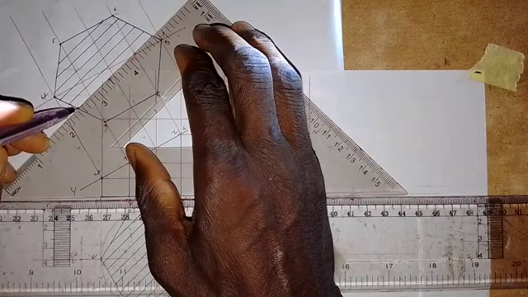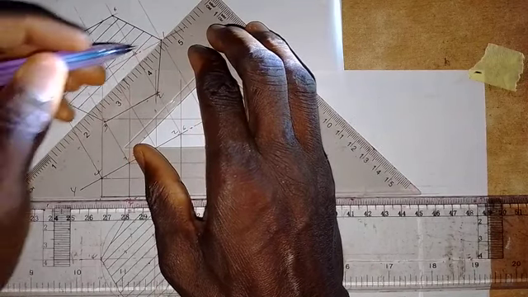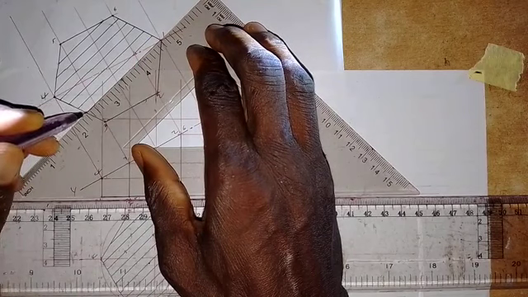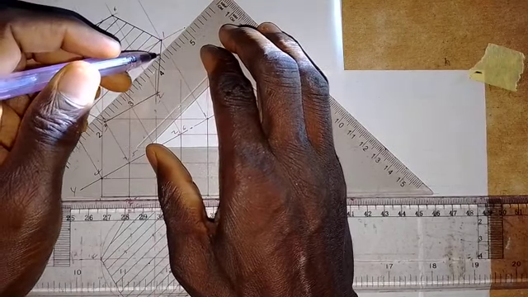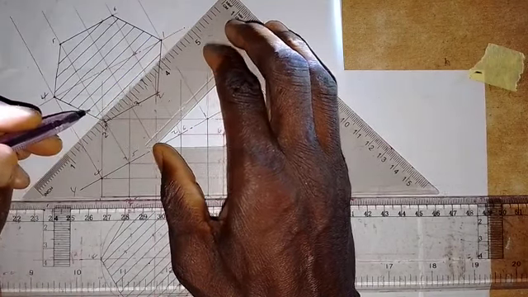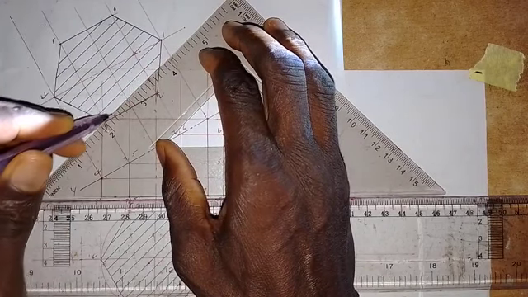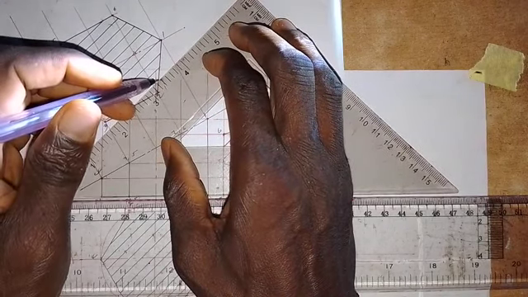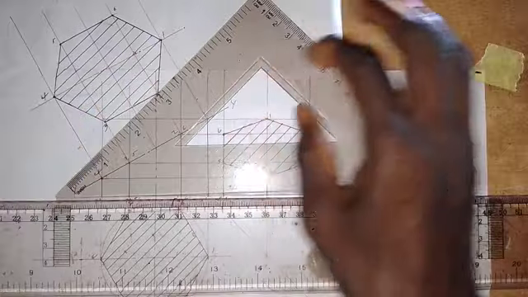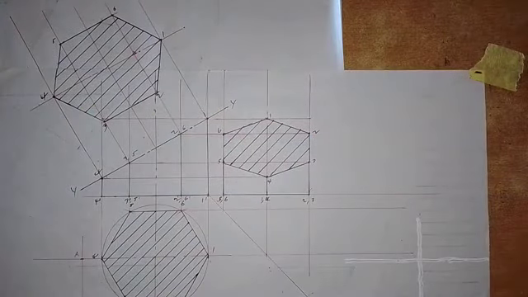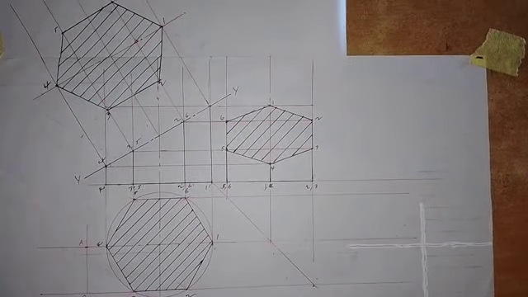But there are exceptions. If the cutting plane is inclined at an angle of 45 degrees, you need to make use of the 30 or 60-degree side of the set square. Because this one is inclined at an angle of 30 degrees, I can use the 45-degree set square. So this is the true shape, as we were asked to draw.